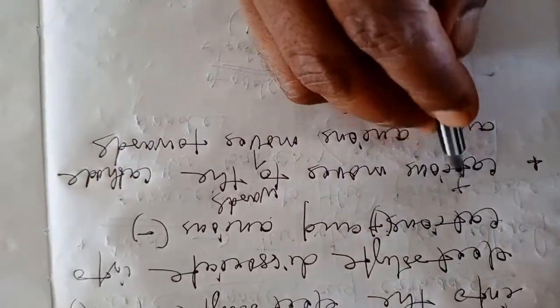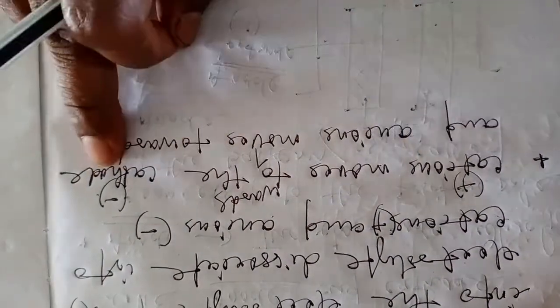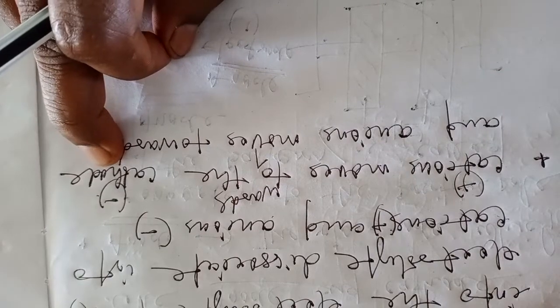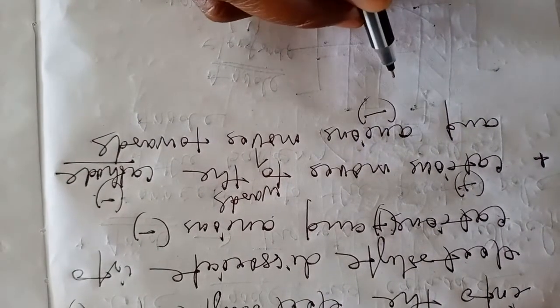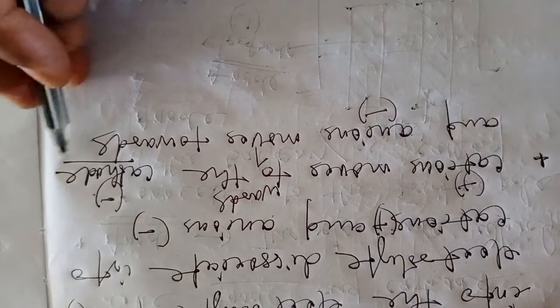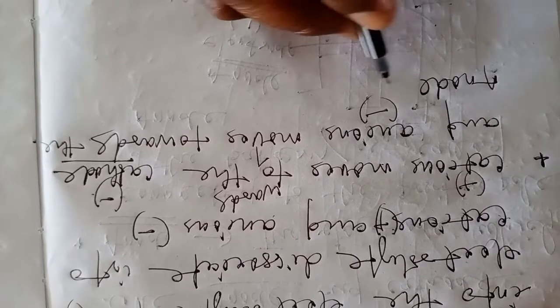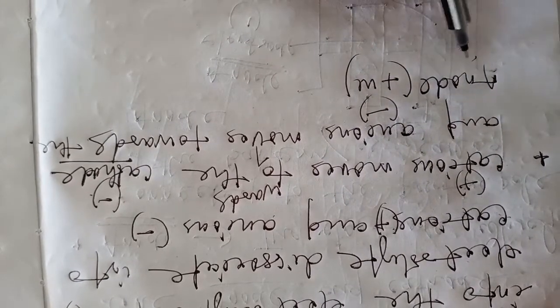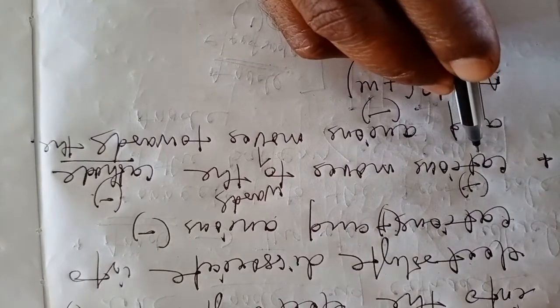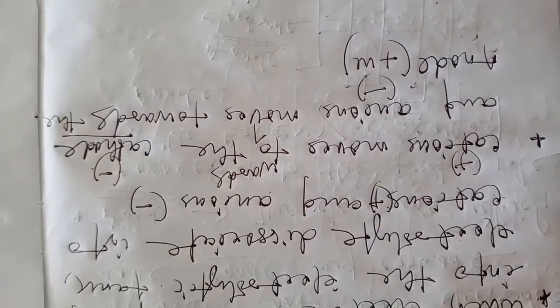Here cation is a positive ion and cathode is the negative electrode. The positive cation moves to the opposite charge electrode, that is the cathode, and the anion is a negative ion that moves towards the anode, which is the positive electrode. So the positive electrode attracts the anions and the negative electrode attracts the cations. This is the overall process of electrolysis.